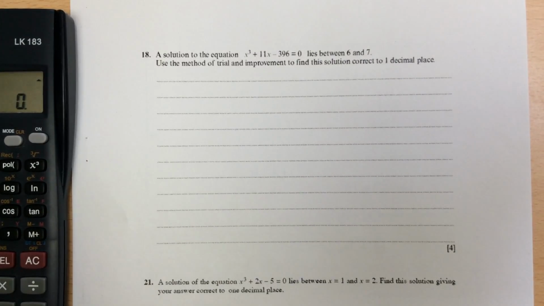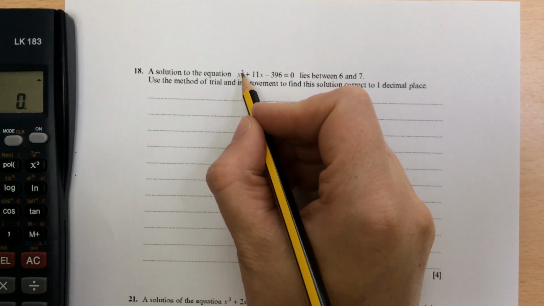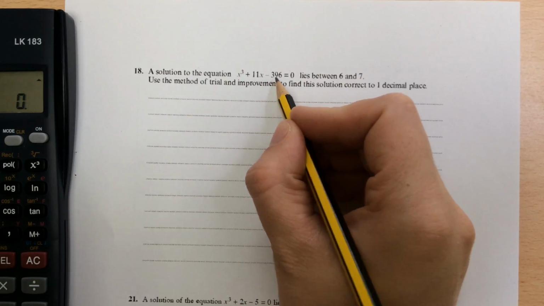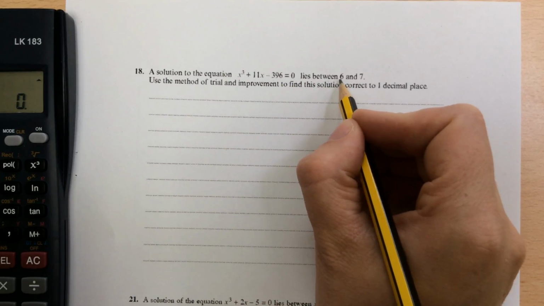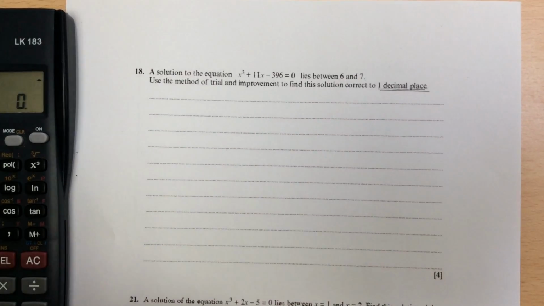Section 33, Trial and Improvement, page 57. So you've got a solution for x cubed plus 11x minus 396 equals 0. It lies between 6 and 7, and you've got to find it to one decimal place only.